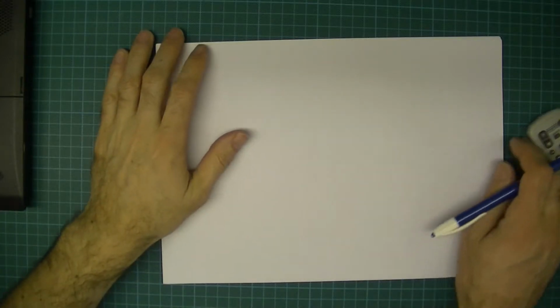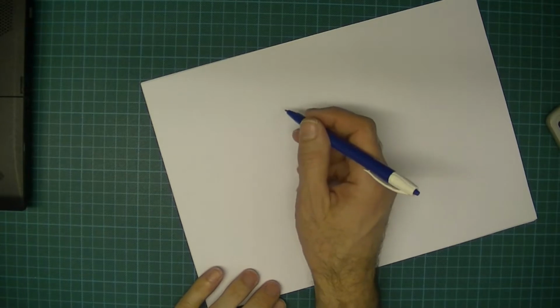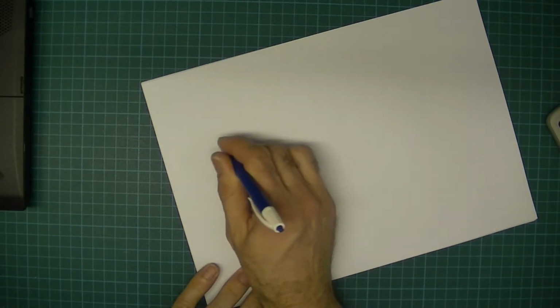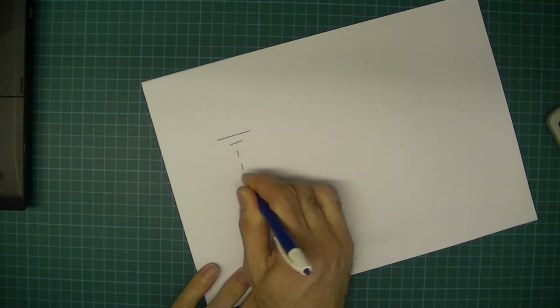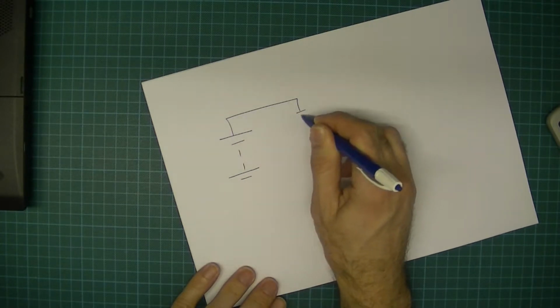Okay, here's yet another video for my students asking about how to calculate resistor values for LEDs. So let's draw a simple circuit. We'll make it a little bit different to the ones I've just recorded. I'm not sure what order I'm going to post them in.